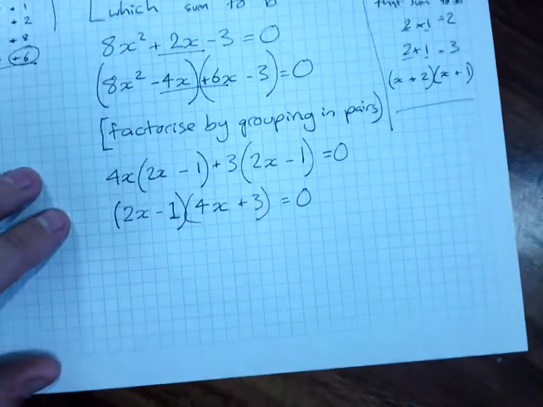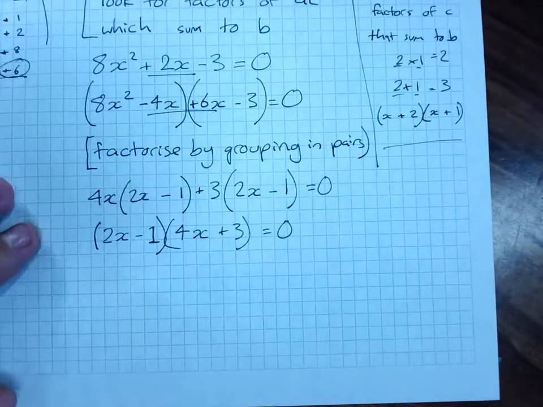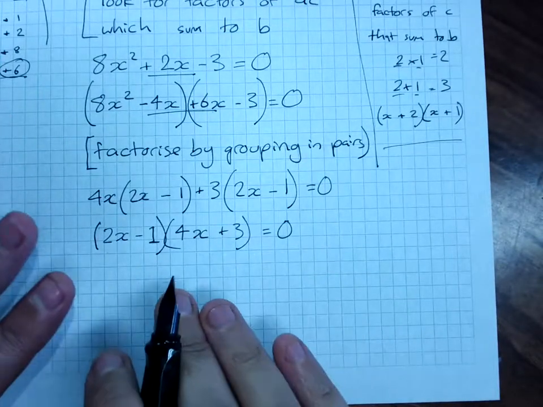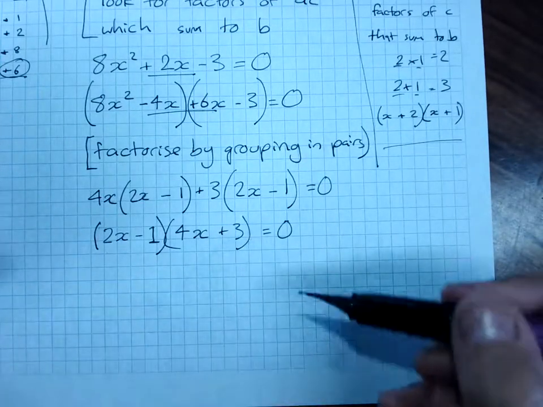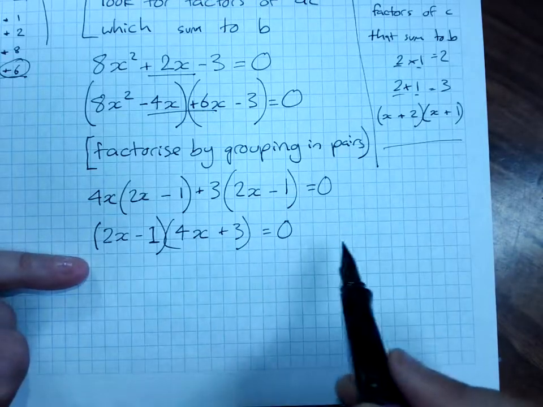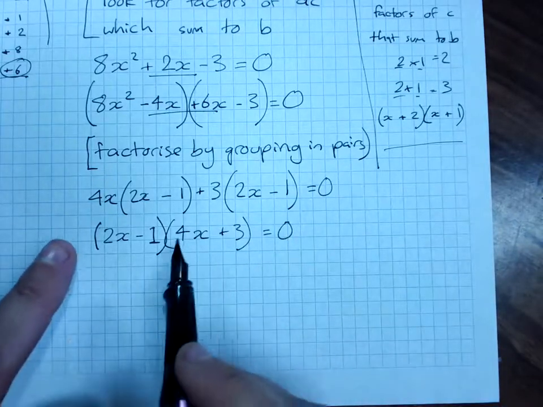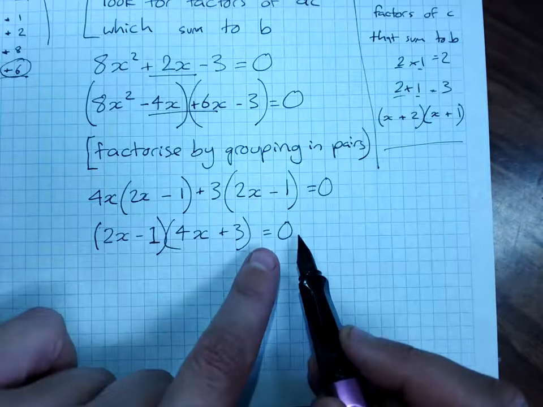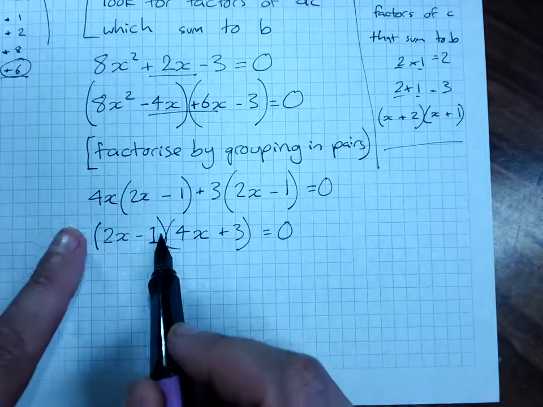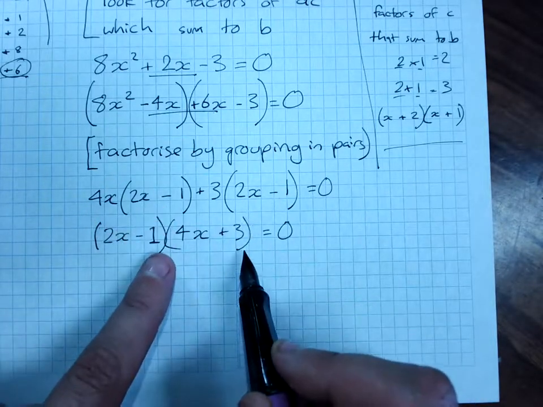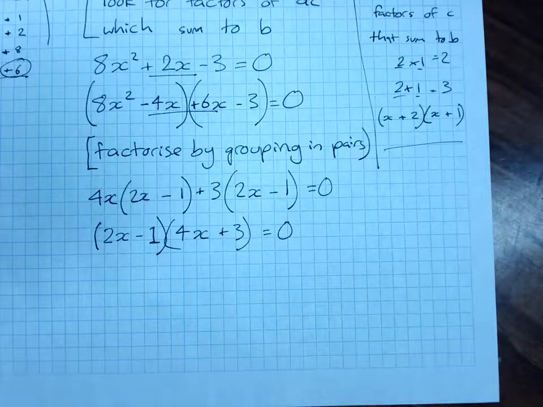Now you have to use the null factor law. Whenever you've got a factorized expression which equals 0, this times this equals 0, which says either this or this must be 0, because the only way you can multiply something to get 0 is if one of those factors is 0.